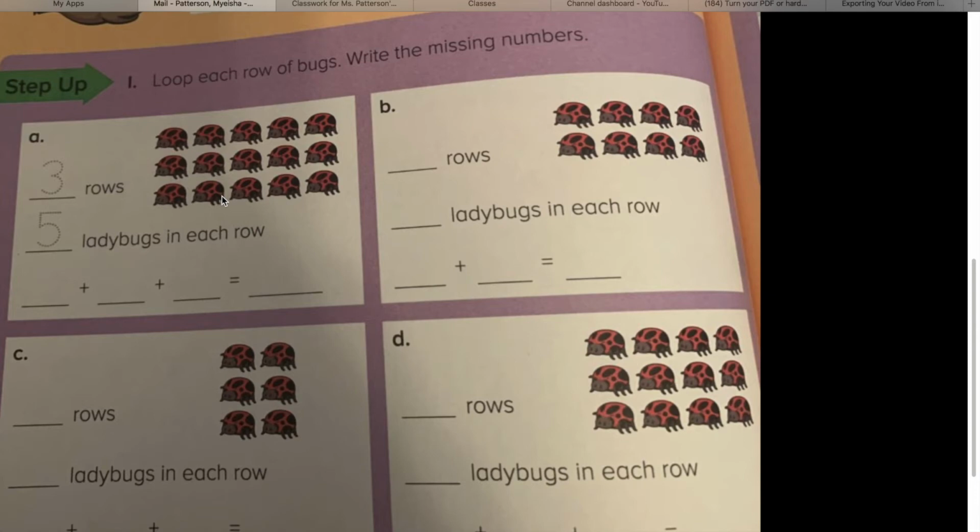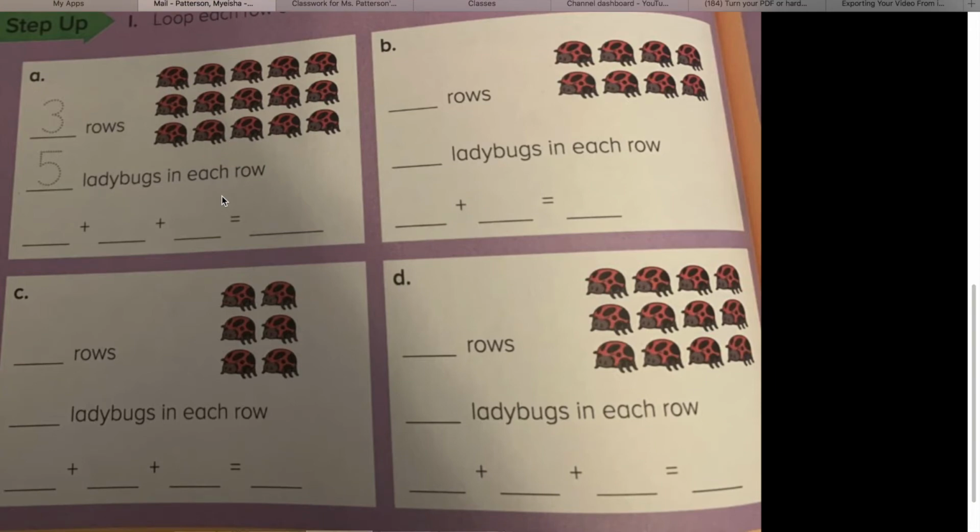Go ahead and see if you can do the other ones by yourself, and then we will check each other's answers.